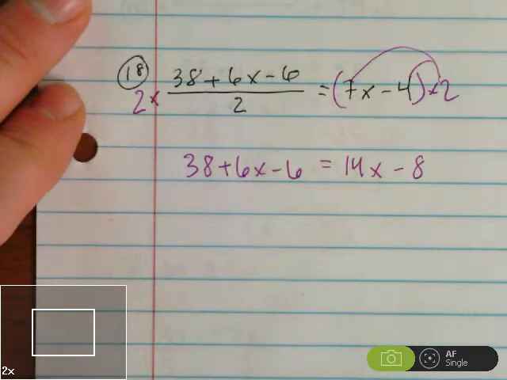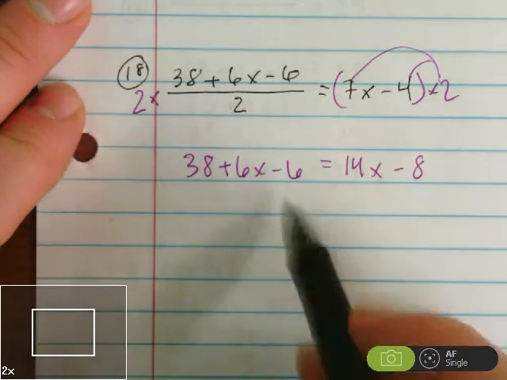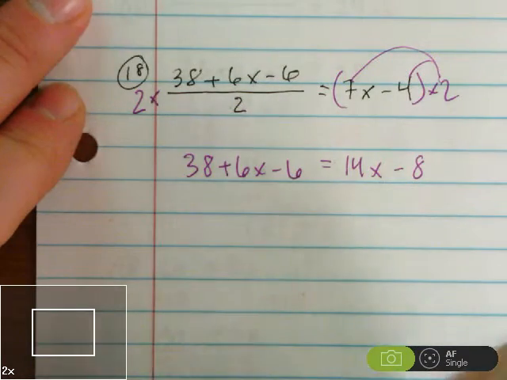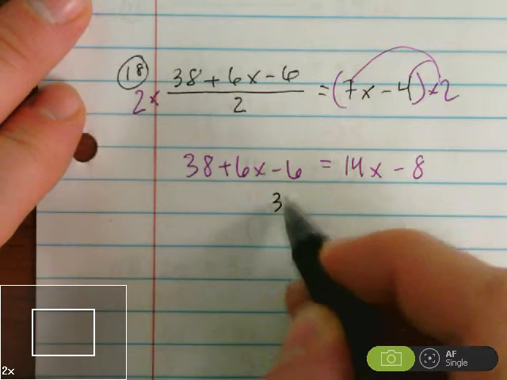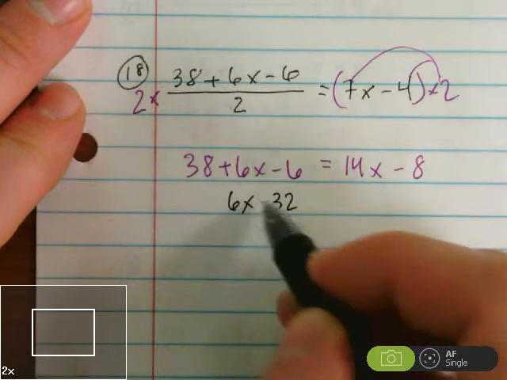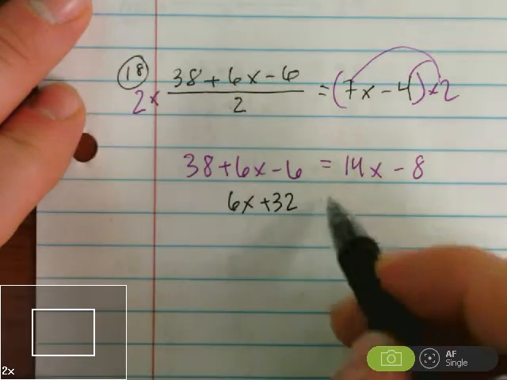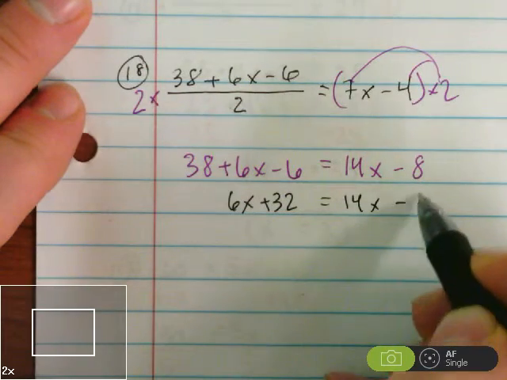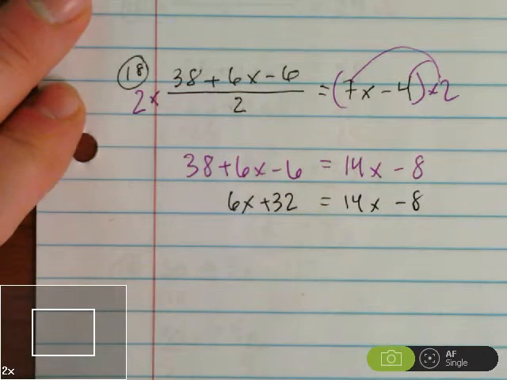I'm going to do a little combining of like terms on this side. We've got 38 minus 6 is 32. We still have our 6x. Here's our 14x. Minus 8 over here.